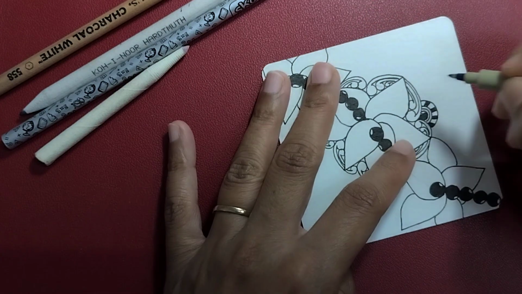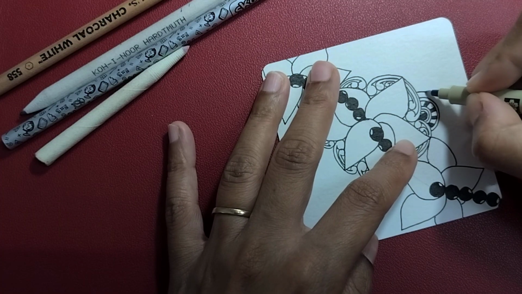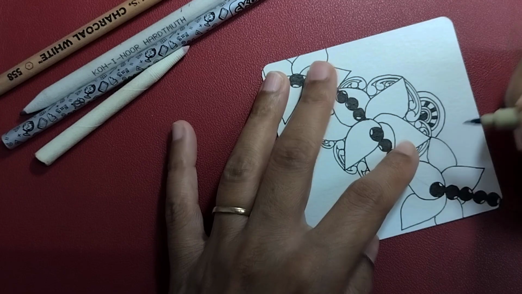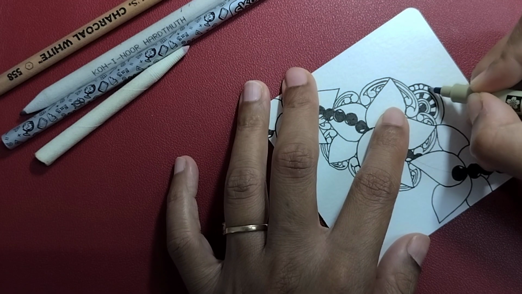Right, now I'm just extending the tangle using the spaces in between for Moonpie.